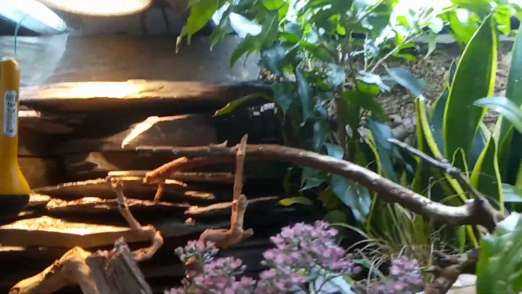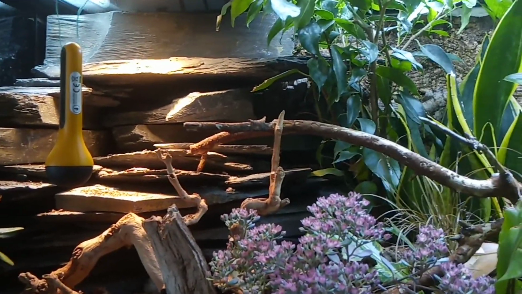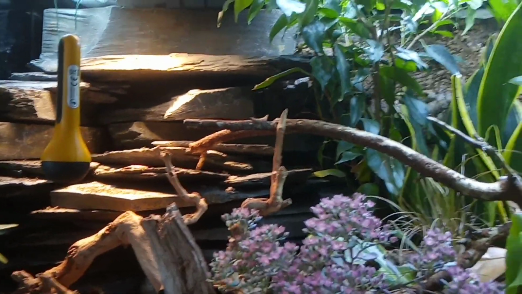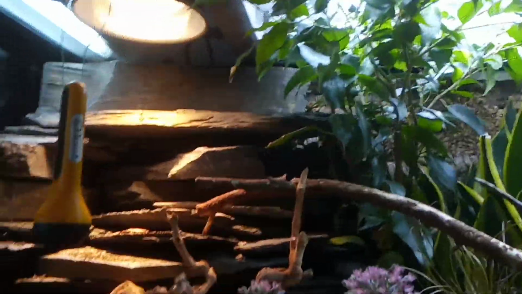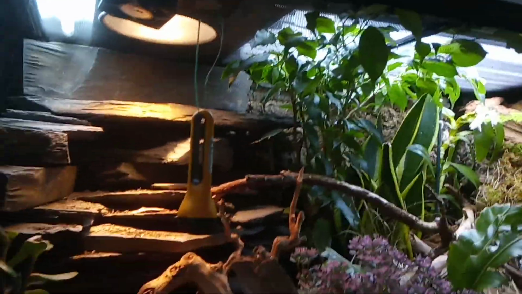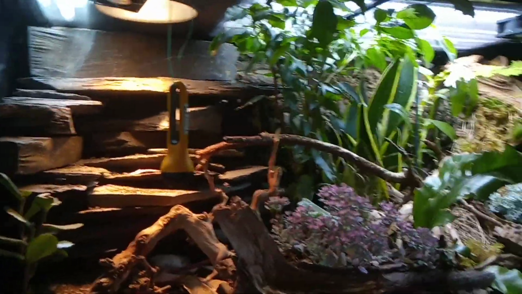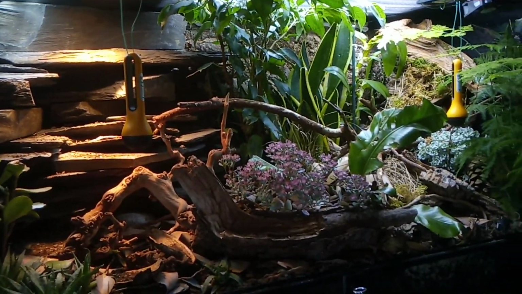you need to consider, how do I explain this bit now? In a large terrarium like this, there's more space for thermal gradients and thermal energy to move around, and air and whatnot.